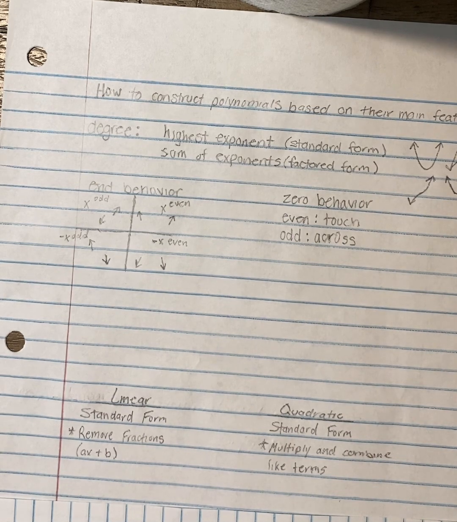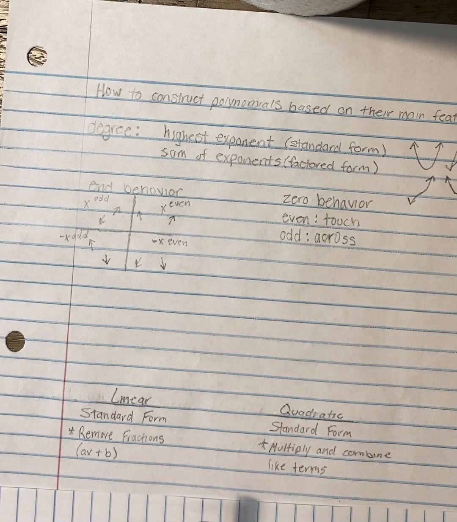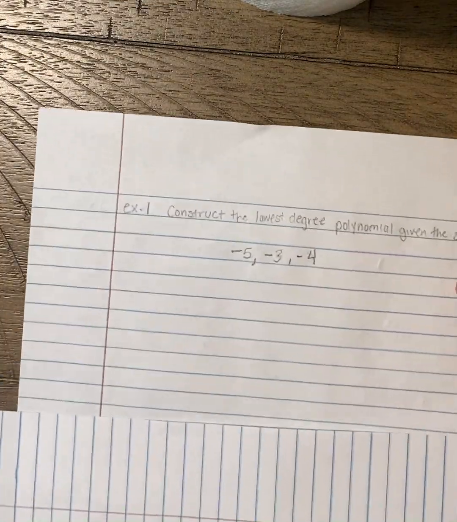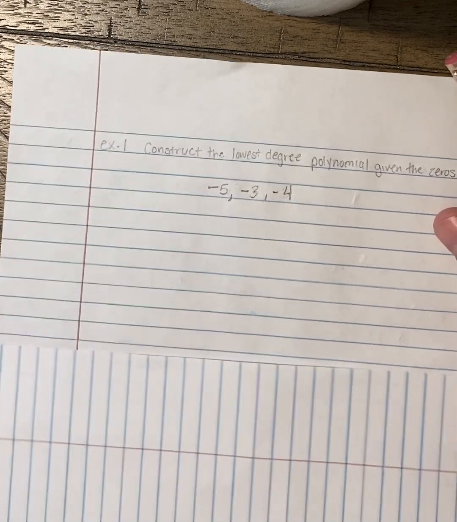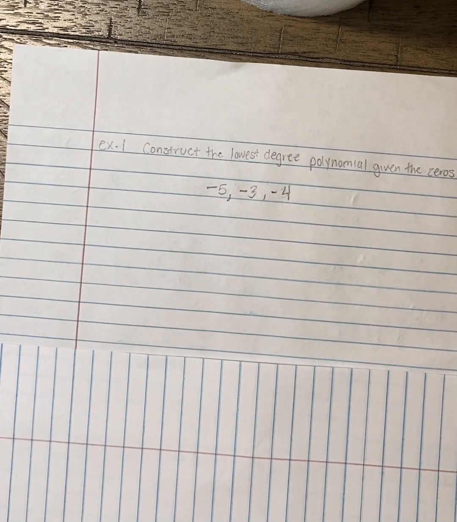If there's a fraction as a zero, you multiply by the denominator for that specific zero to get an ax plus b equation. And then you multiply and combine like terms. So for example 1, it says construct the lowest degree polynomial given the zeros below. And we have -5, -3, and -4.